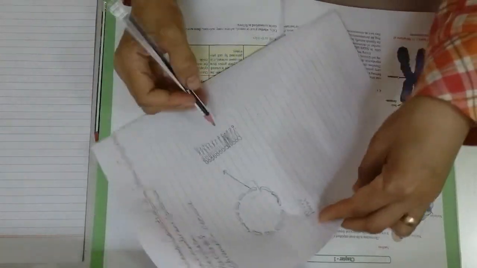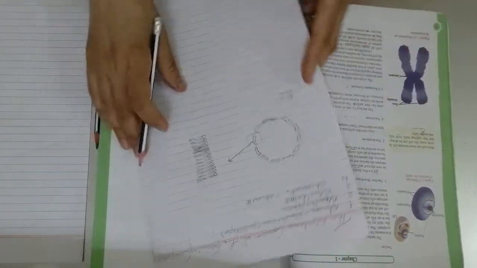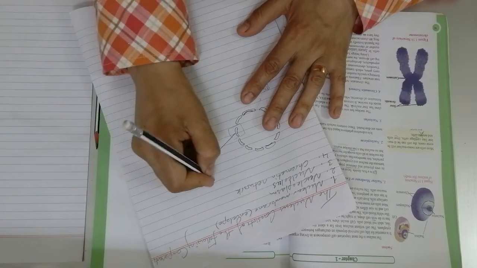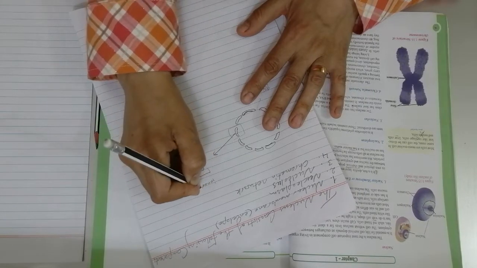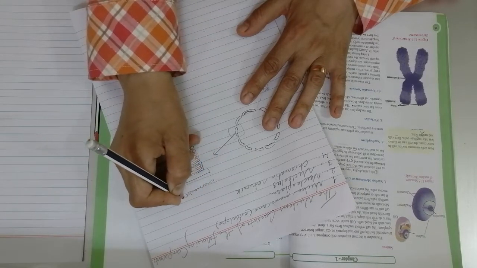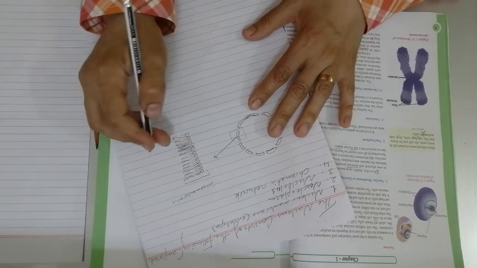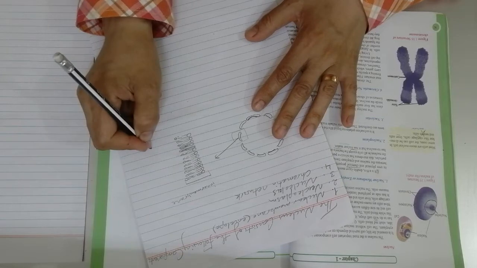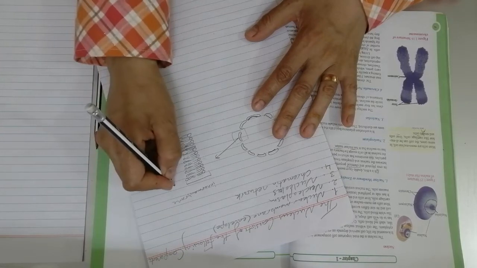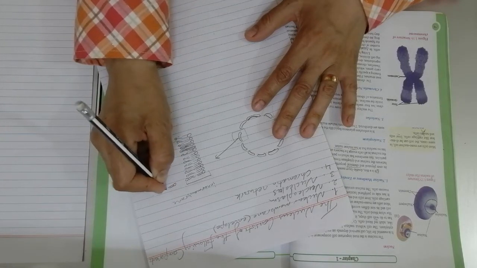This is like the plasma membrane. And here is a space between the inner and the outer. This is the second one.